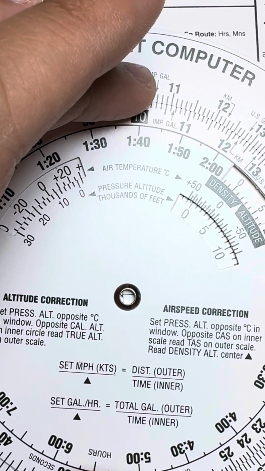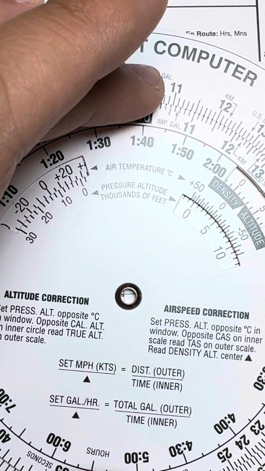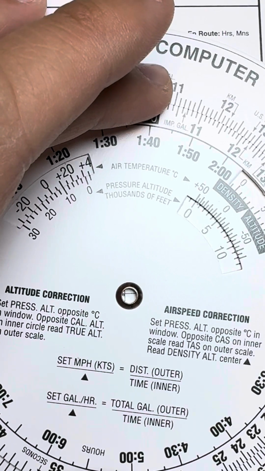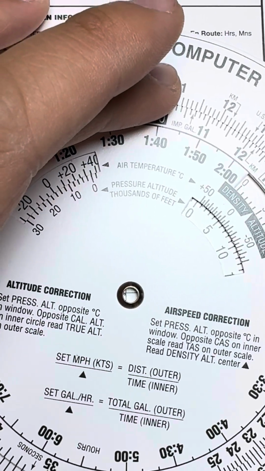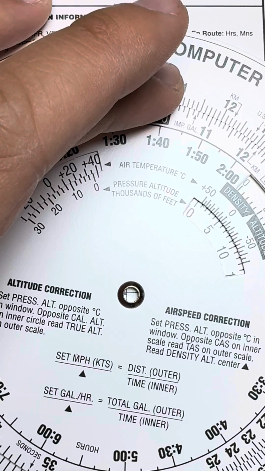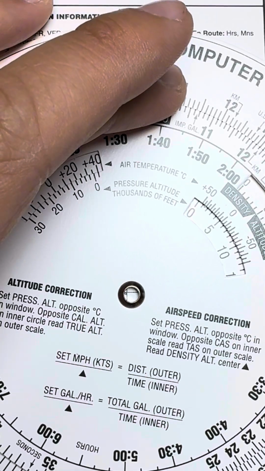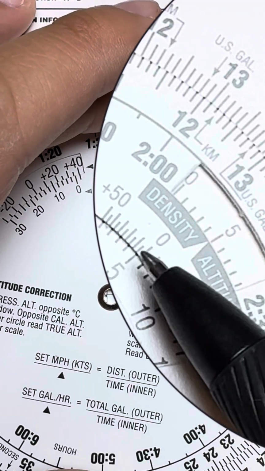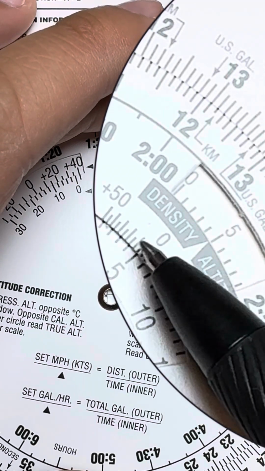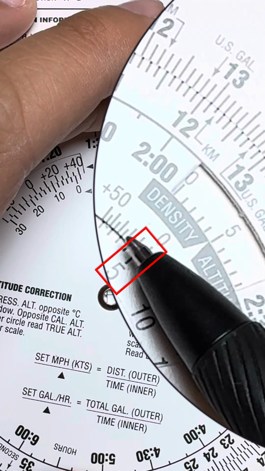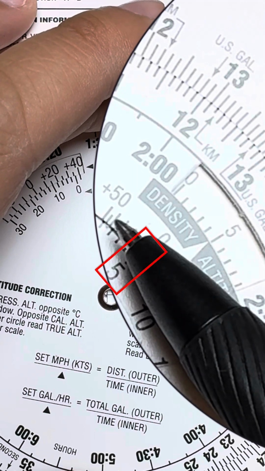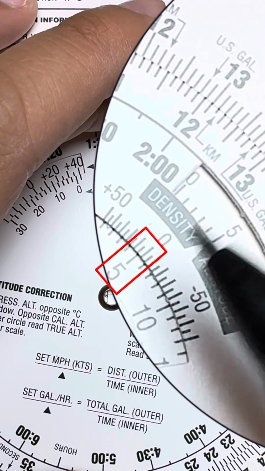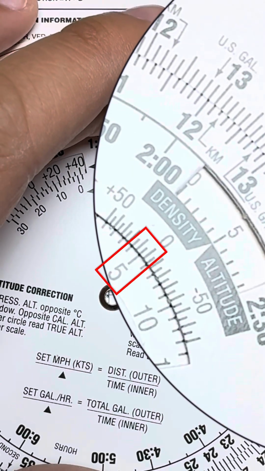Align with 5 degrees Celsius, it's about right here, 5 degrees Celsius. Remember, to the left is a plus, to the right is negative. So 5 degrees Celsius aligned with 5,000 feet. Then you can see 0, 5, 10, 15, 20, 25, 30, 35, 40, 45, 50. So each little small tick is 5 degrees, and so we align 5 degrees with 5,000 feet.